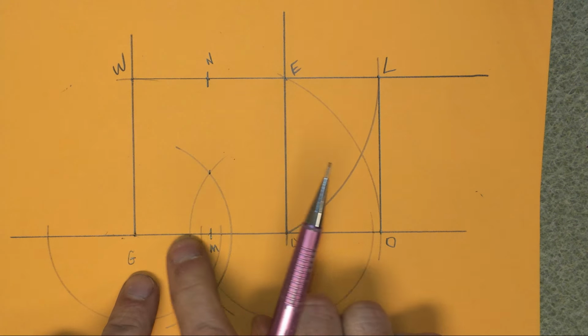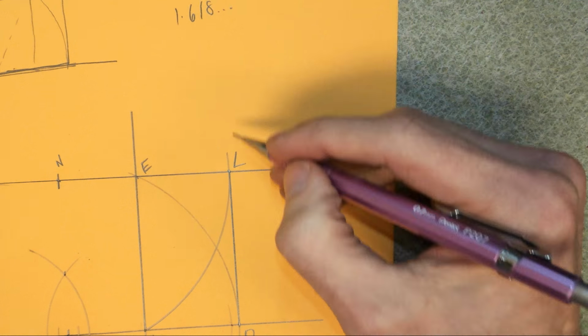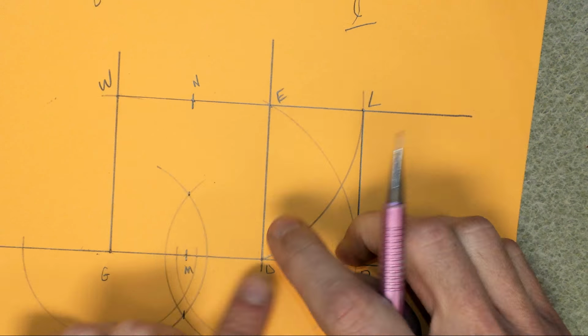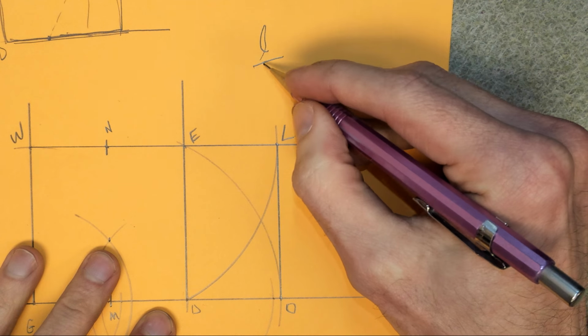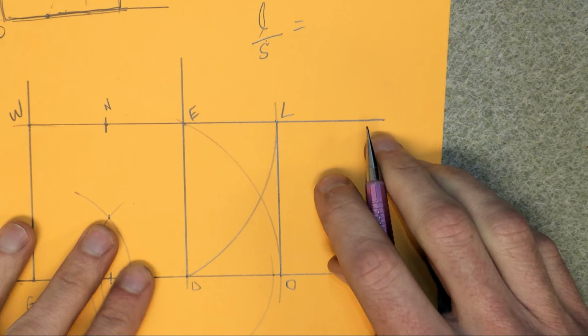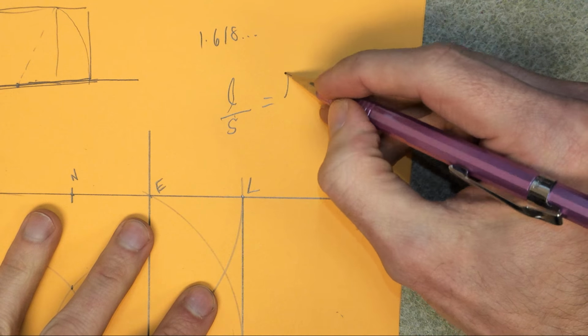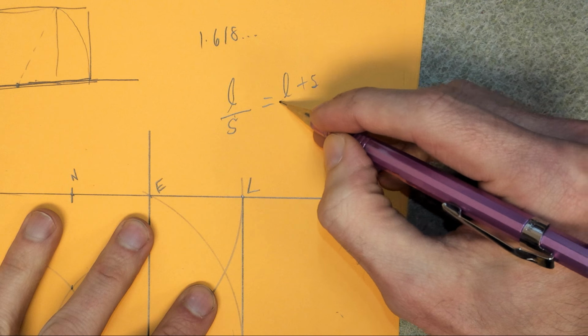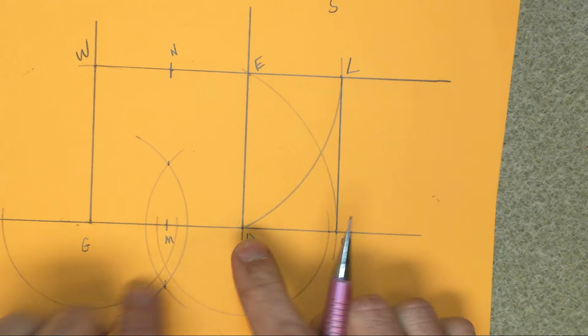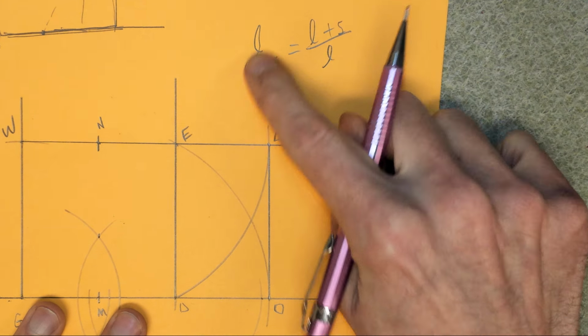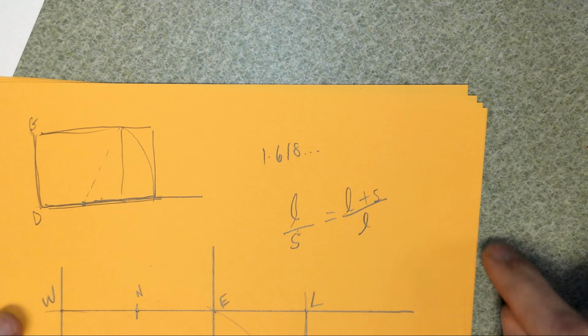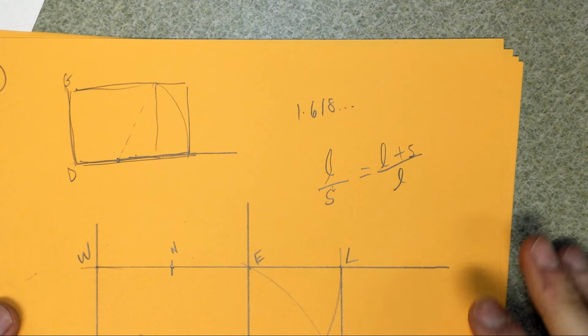And it comes from the length of this long side down here, long compared to the short side, is equal to the sum of the two sides, the long side plus the short side, divided by the length of the long side. So if you solve this algebraically, this is one of the solutions to that quadratic equation.